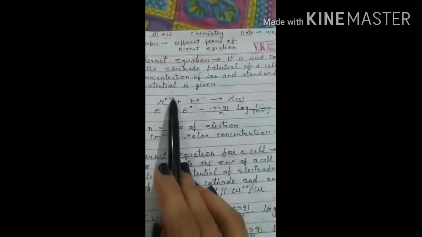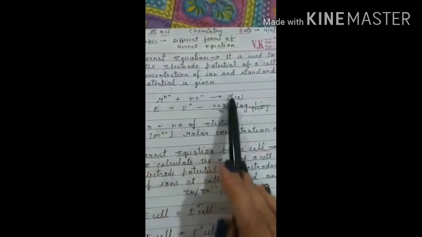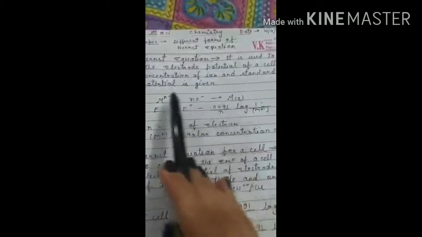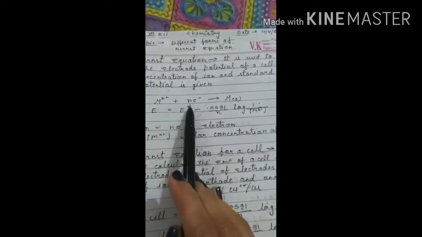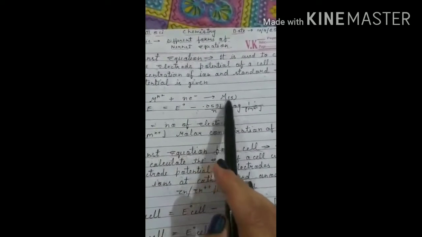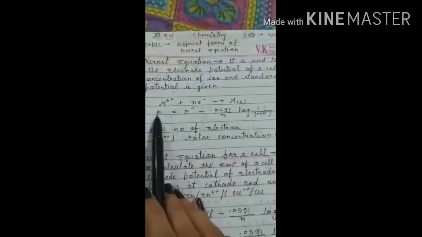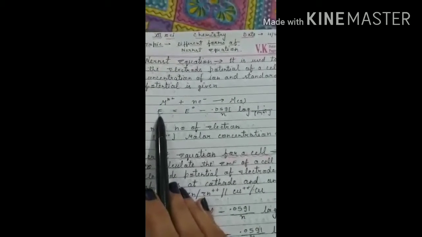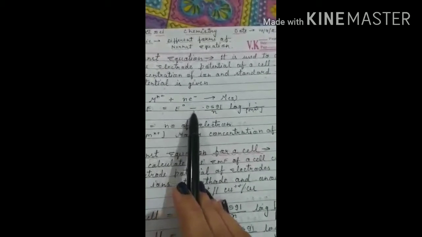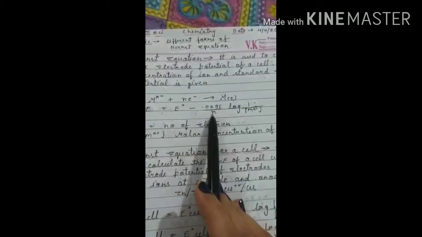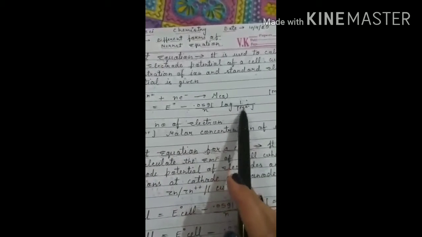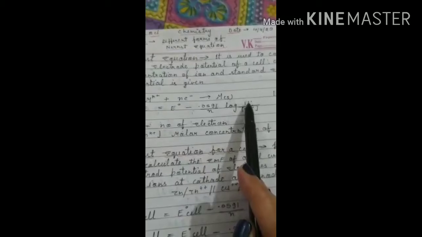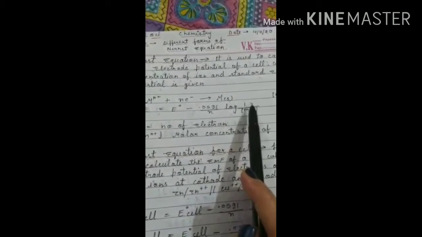That means this represents the metal ion in aqueous form and this represents the solid form. So if it will accept n number of electrons, that will convert into M. So the Nernst equation which we have proved yesterday: E is equal to E naught cell minus 0.0591 upon n log 1 upon metal ion. So here it is to be written the molar concentration of product divided by the molar concentration of reactant.